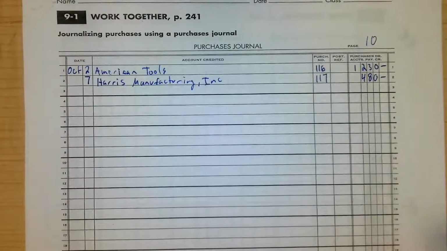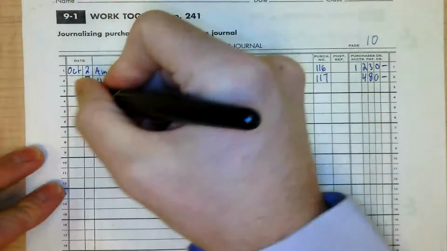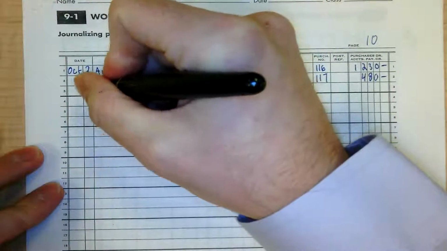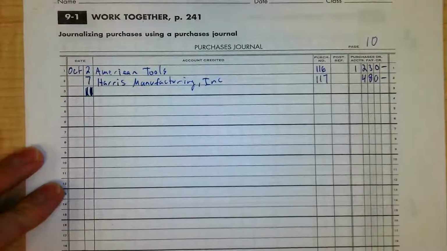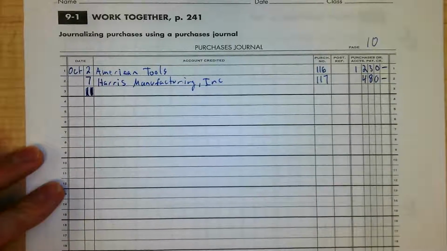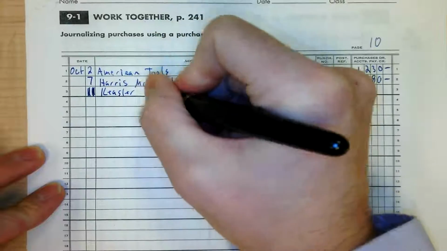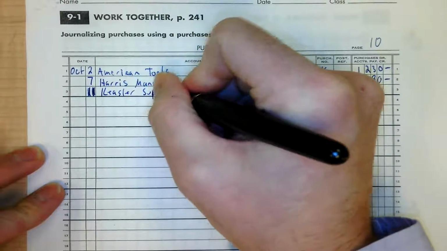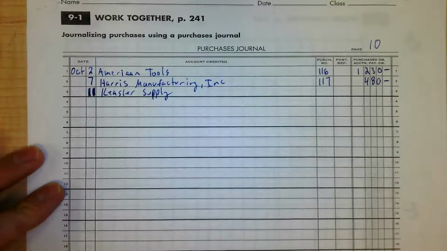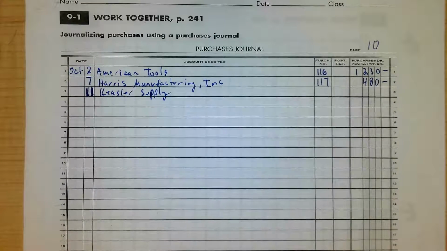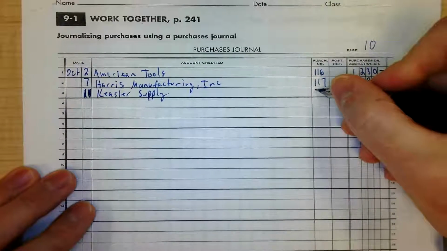What's the first thing I do? The date. It's the 11th. And who did I buy some stuff from, everybody? Kiesler Supply. The purchase number is 118.